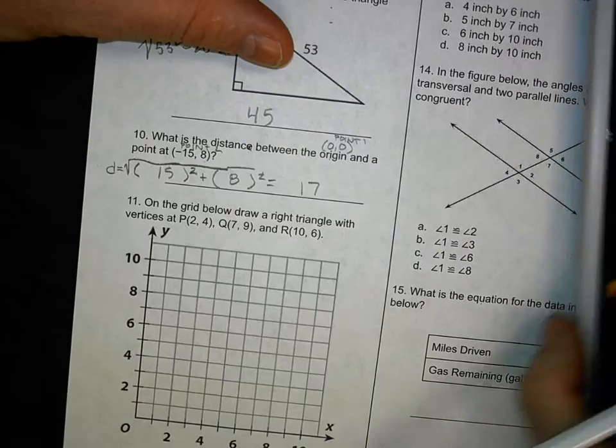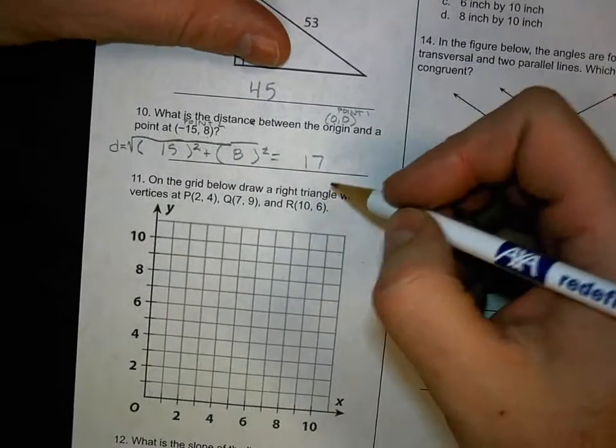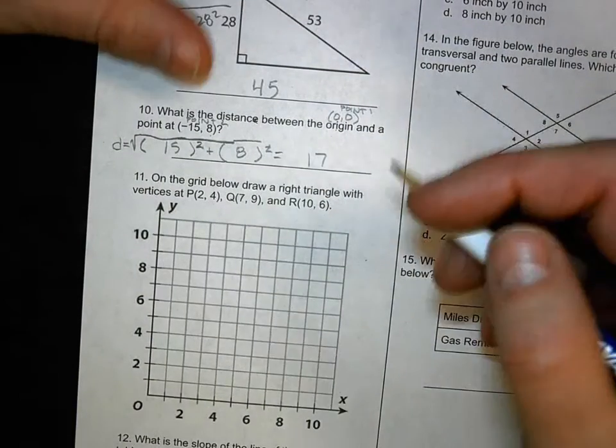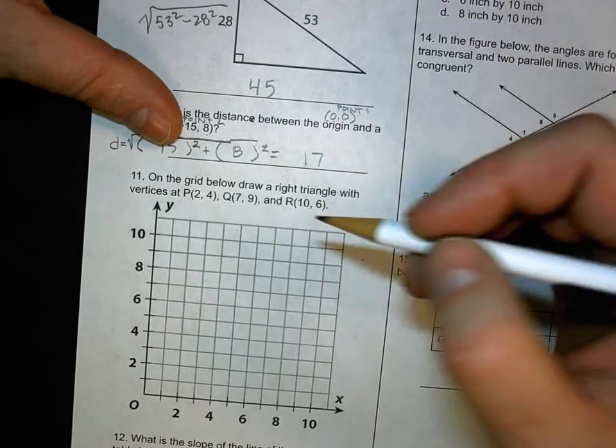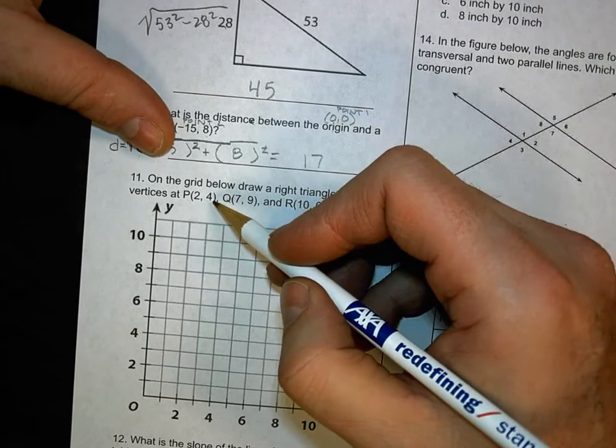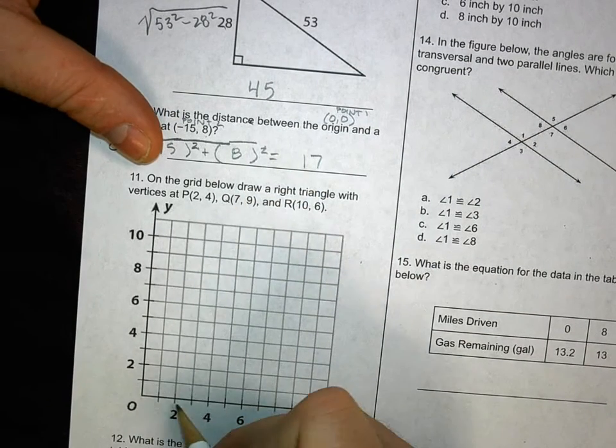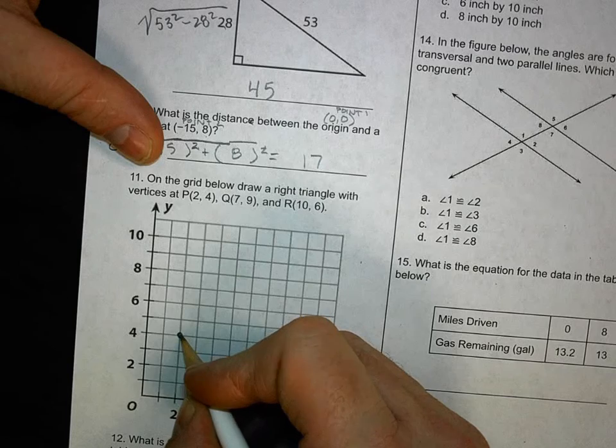All right, number 11. On the grid below, you're going to draw a right triangle. That's as hard as it gets. Remember, always x first, then y. So P is 2, 4. So P, go over to 2, come up to 4. I'm going to label it as P.